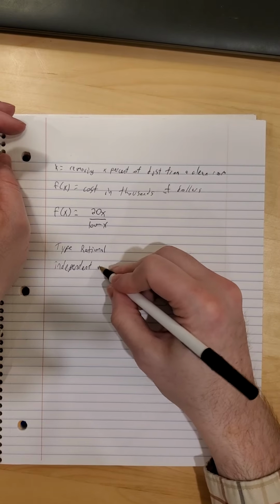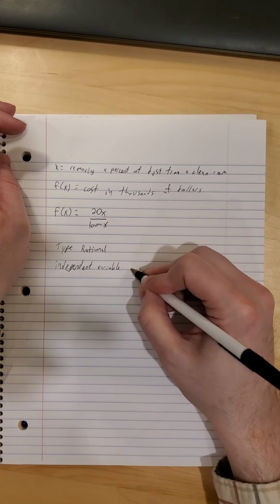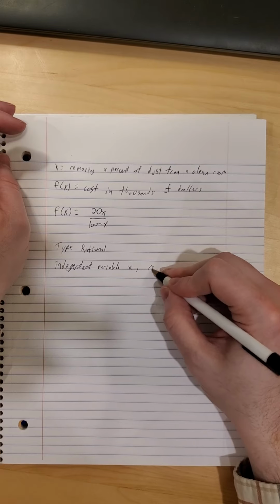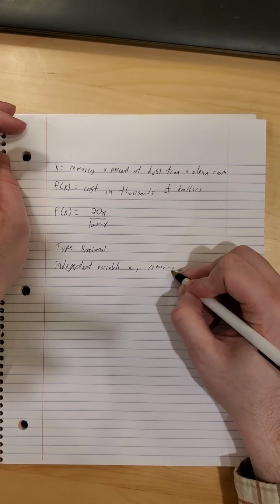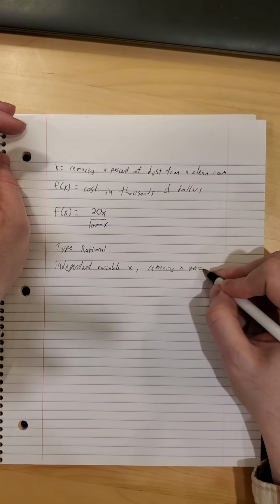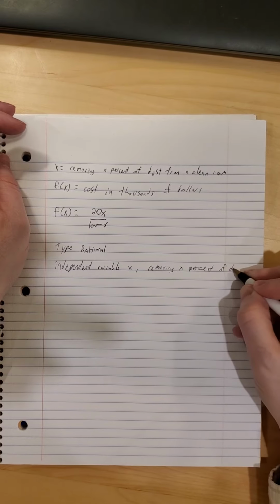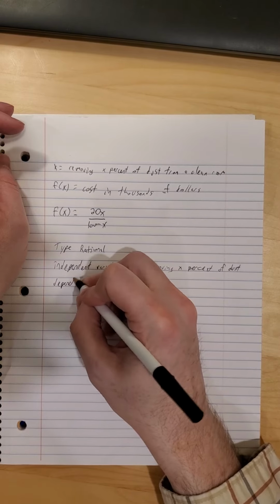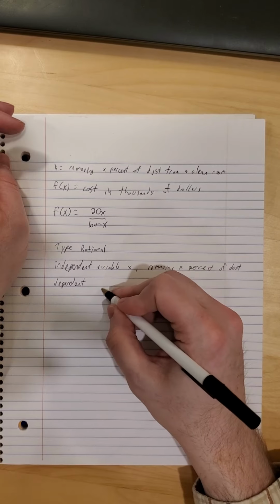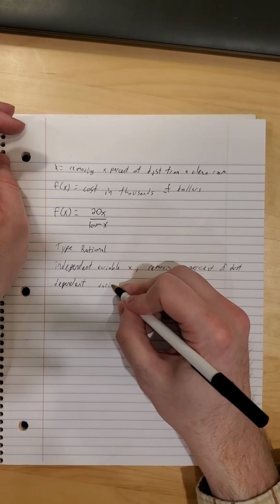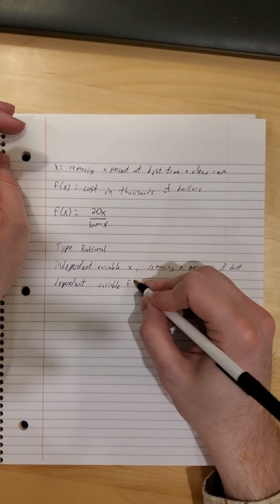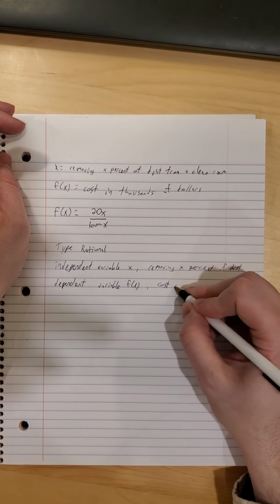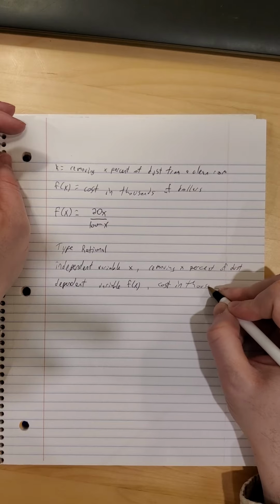The independent variable for this one is x, and what it represents is removing x percent of dust. The dependent variable for this one is f of x, and what it represents is the cost in thousands of dollars.